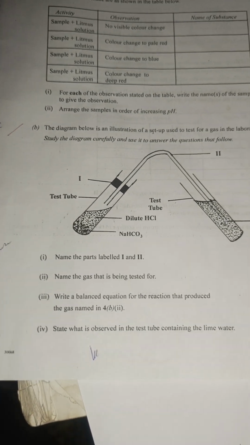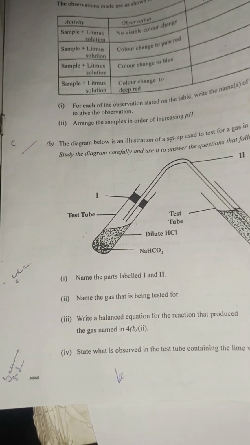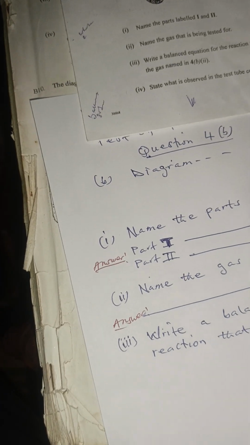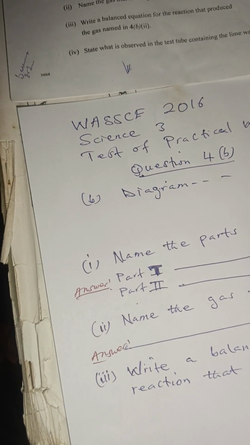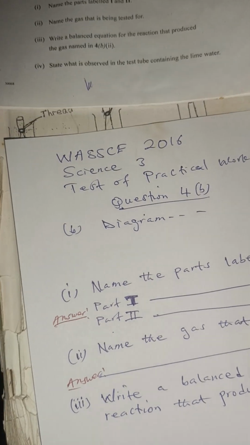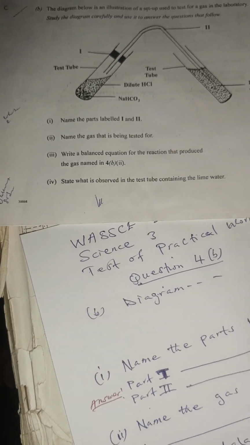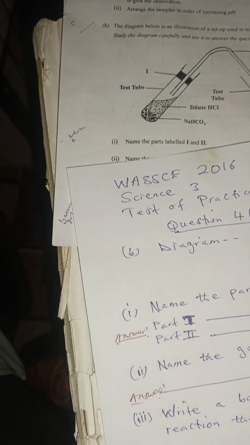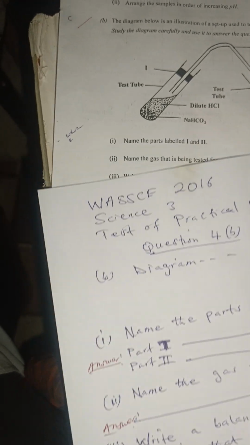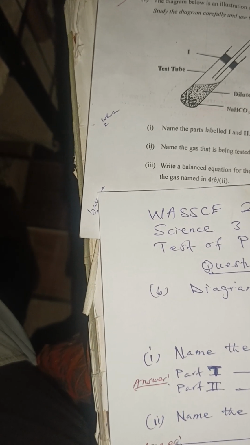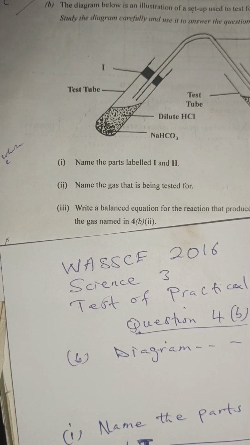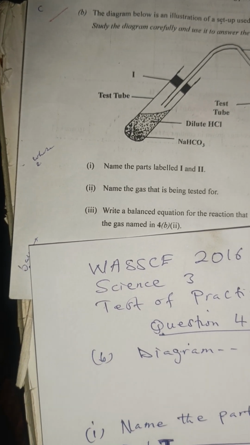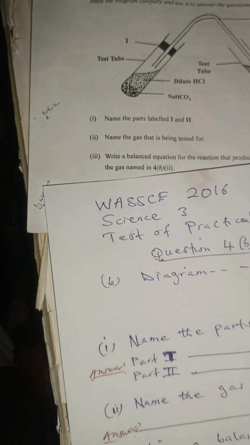So these are the questions that fall from this question, that is 4b. Yes, let us try to answer the questions. It's a WASSCE past question from 2016. We have seen the question. Now, question 4b, Roman figure 1 reads again, name the parts labeled 1 and 2.